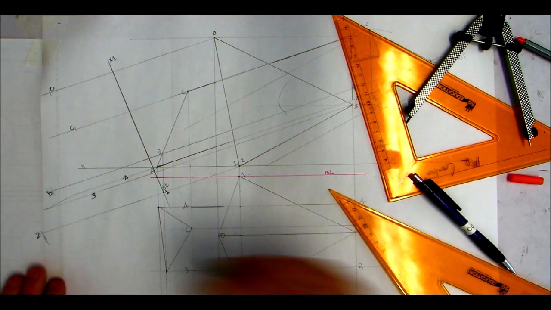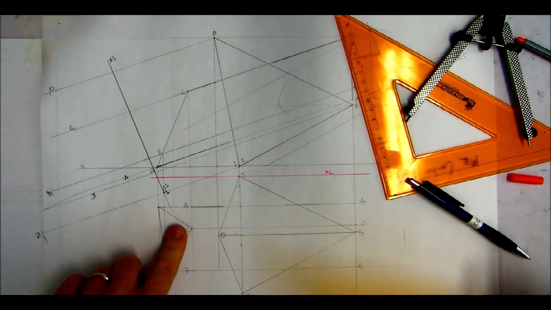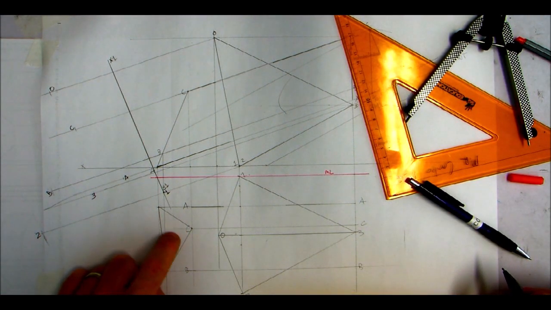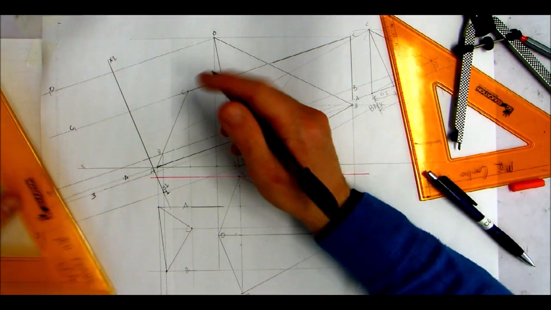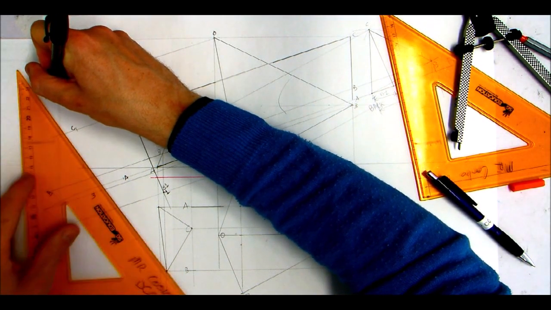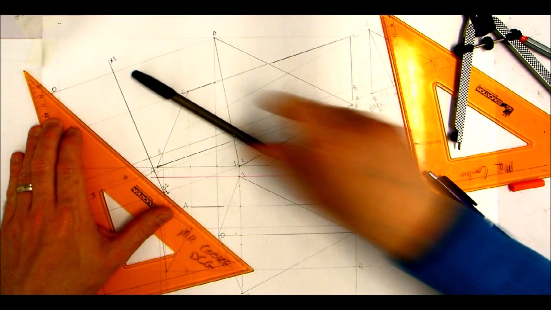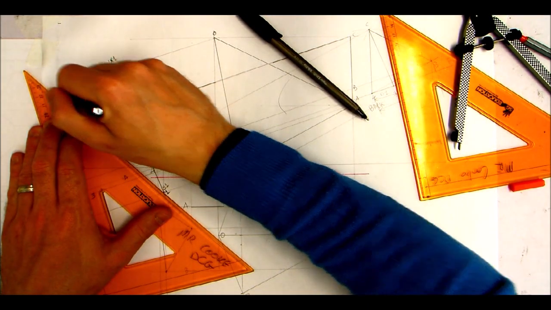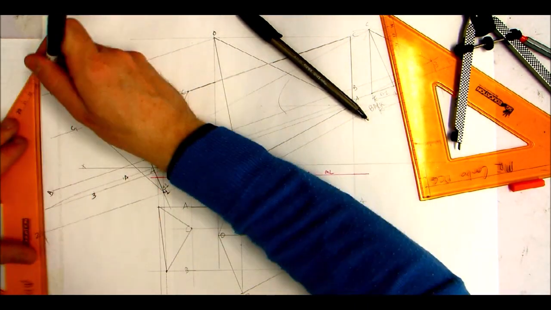So that's all my points apart from this. I'm just going to join them up. So 0 is joined to 1, which means that that's going to go that way. 0 is joined to 2.